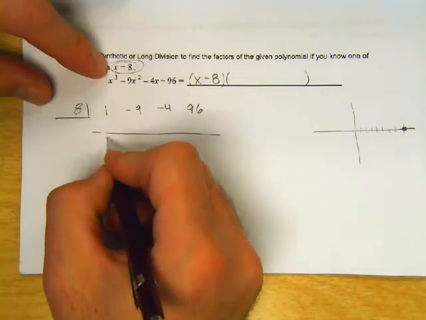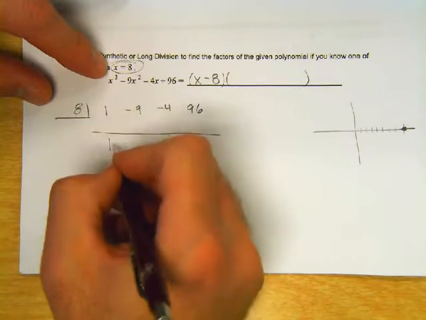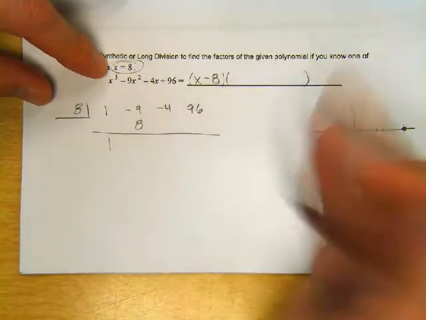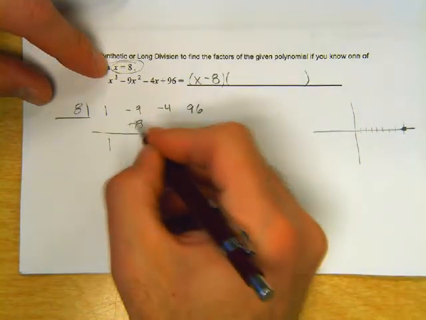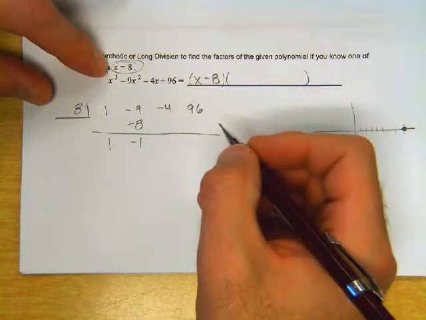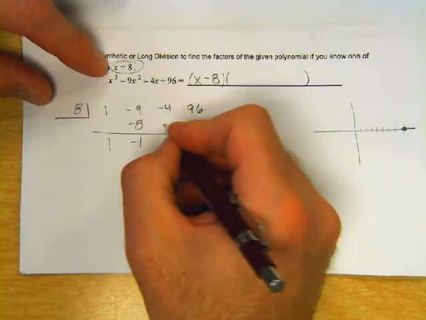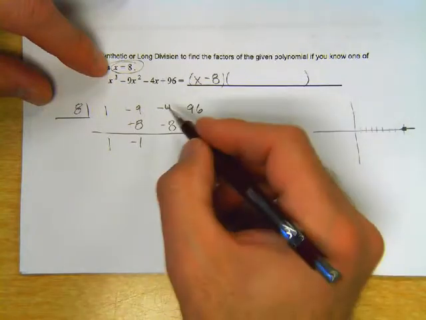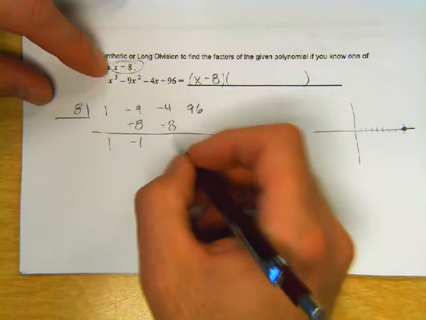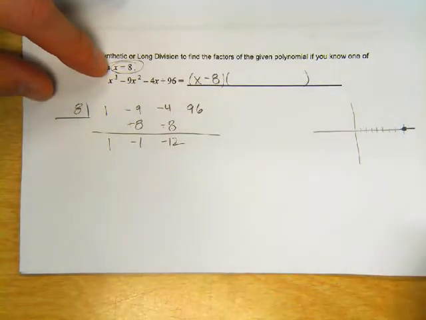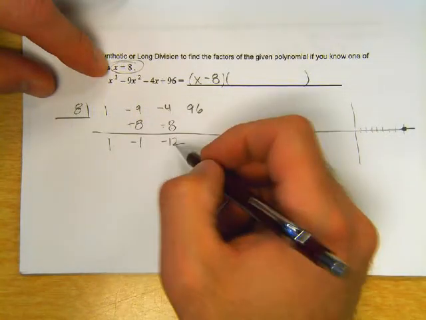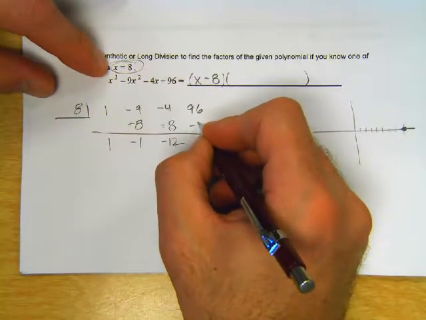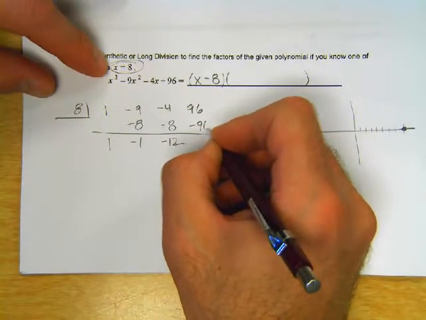Okay, let's do it. Drop the 1. 1 times 8 is 8. Negative 9 plus 8 is negative 1. 8 times negative 1 is negative 8. Negative 4 minus 8 is negative 12. And 8 times negative 12 is negative 96.